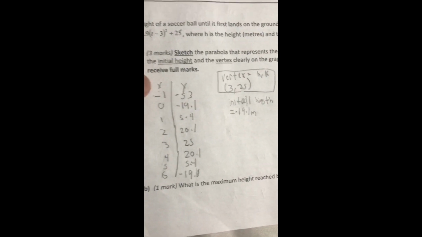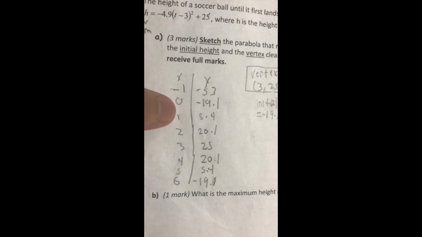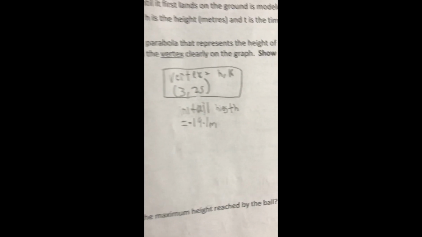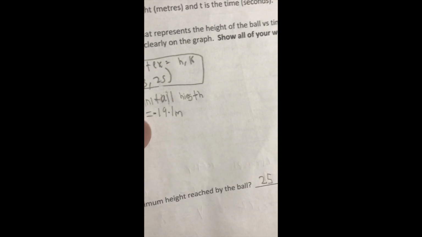So the first part of this question was, what is the initial height? The initial height is when x is 0. So from here, when x is 0, the initial height is negative 19.1 meters. So I wrote here the initial height is negative 19.1 meters.